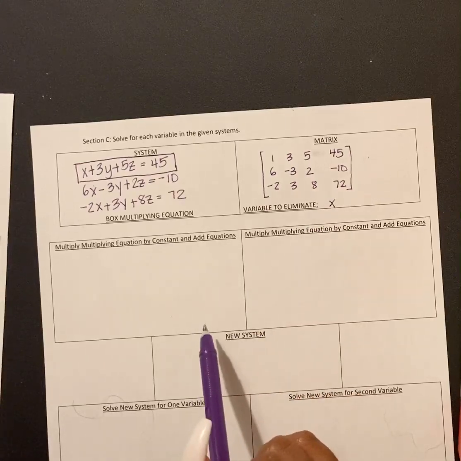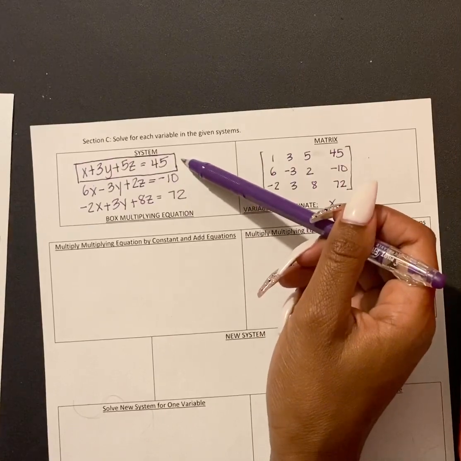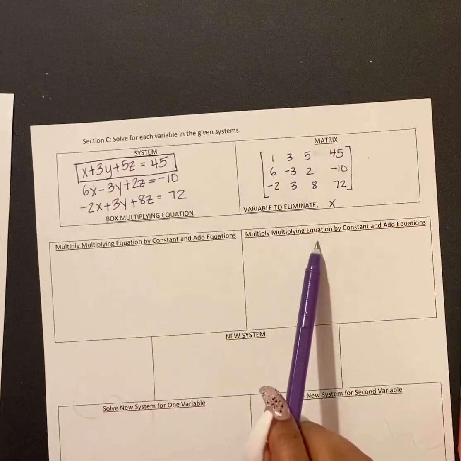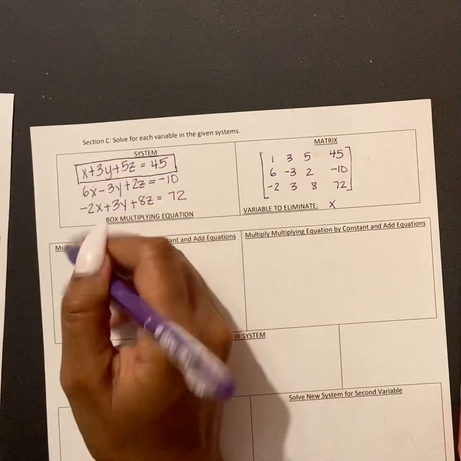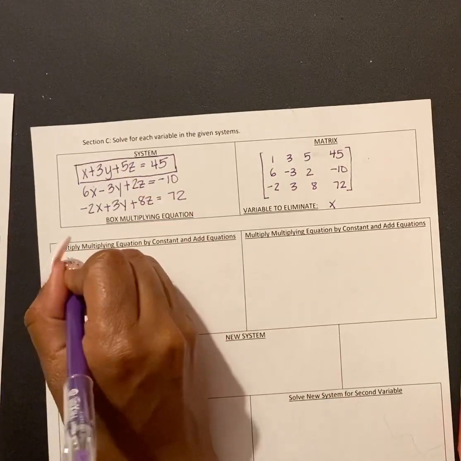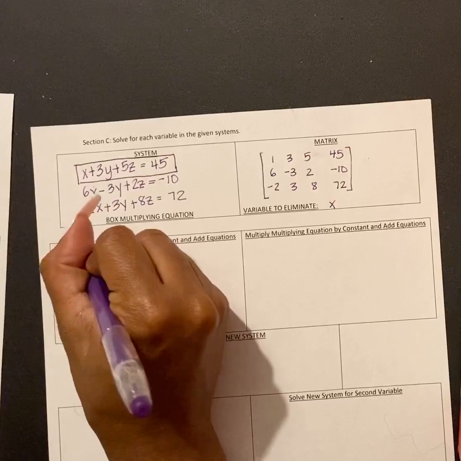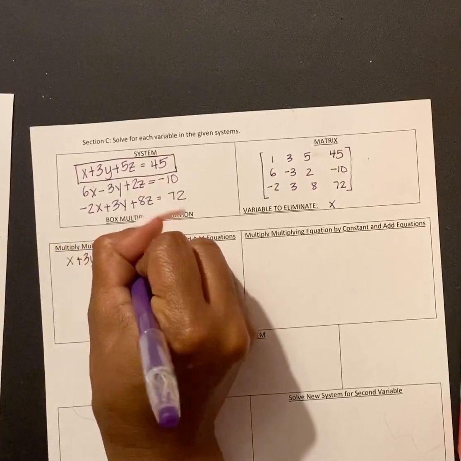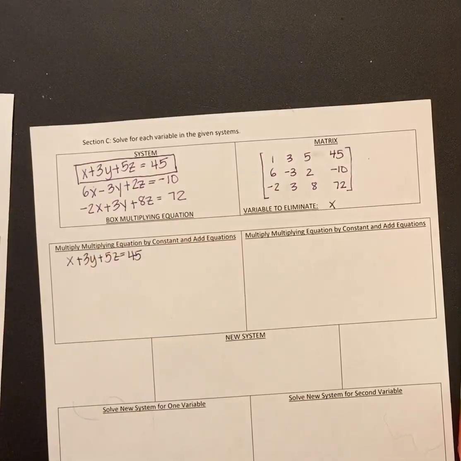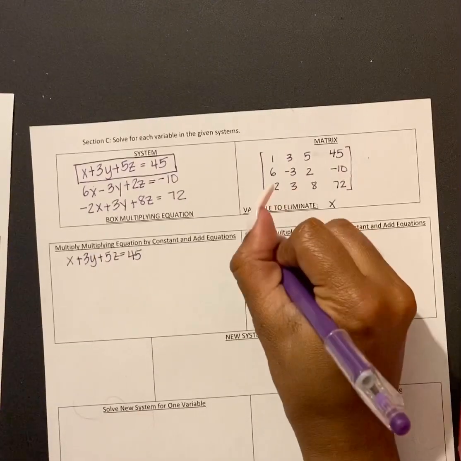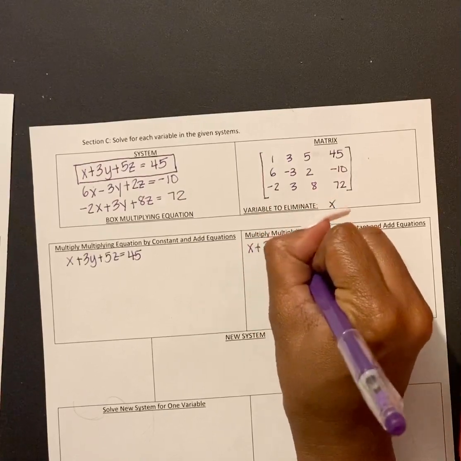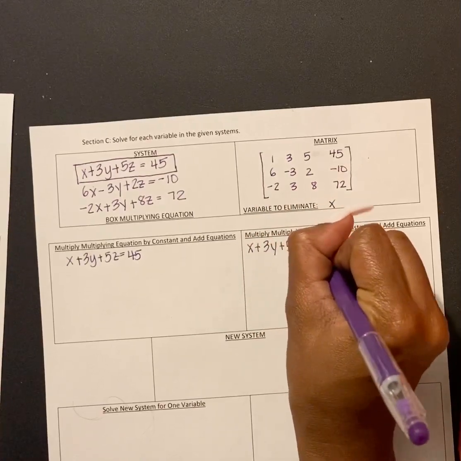Okay. So how do we eliminate that variable? Well, I'm going to take my multiplying equation and I'm going to write it at the top of both of my boxes. Okay, so I'm going to write it there, and I'm going to write it here as well. x plus 3y plus 5z equals 45.